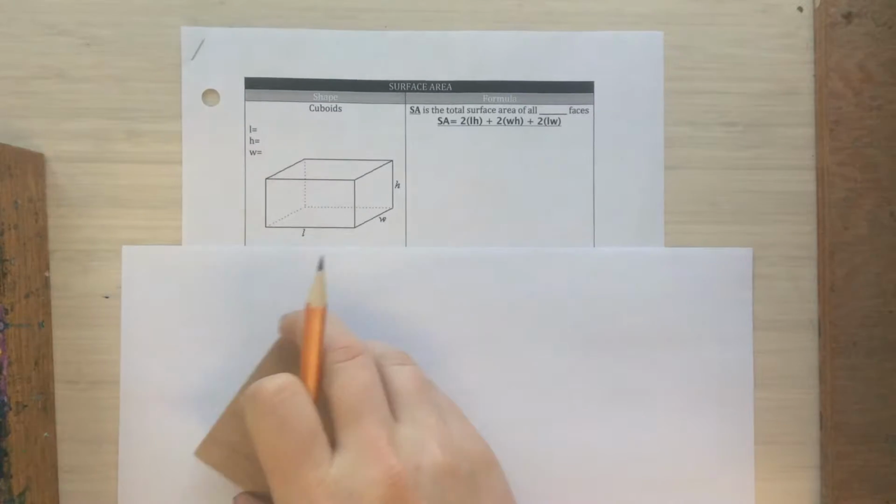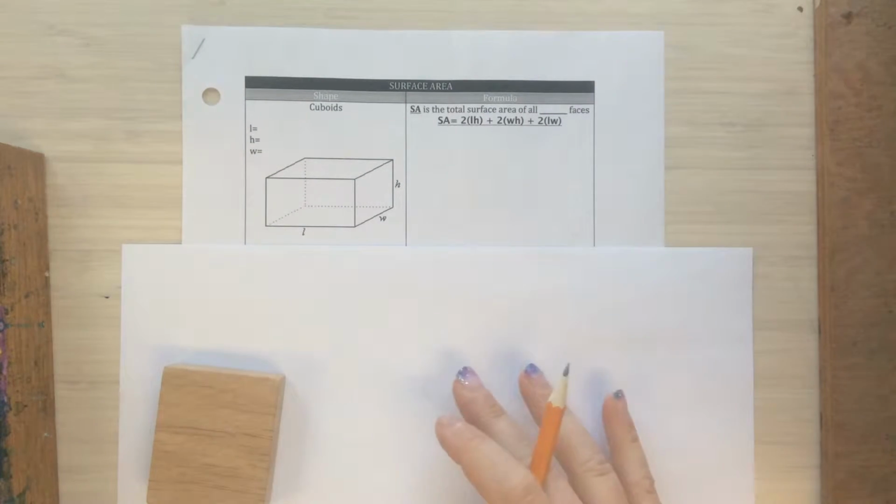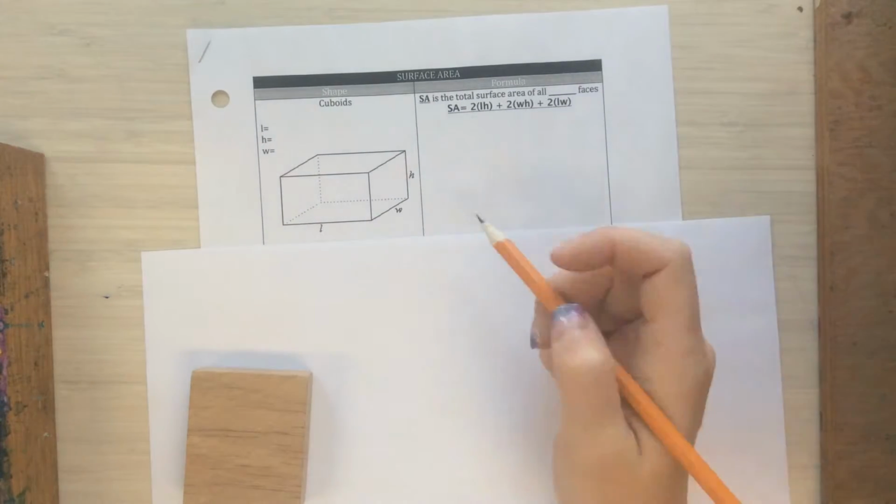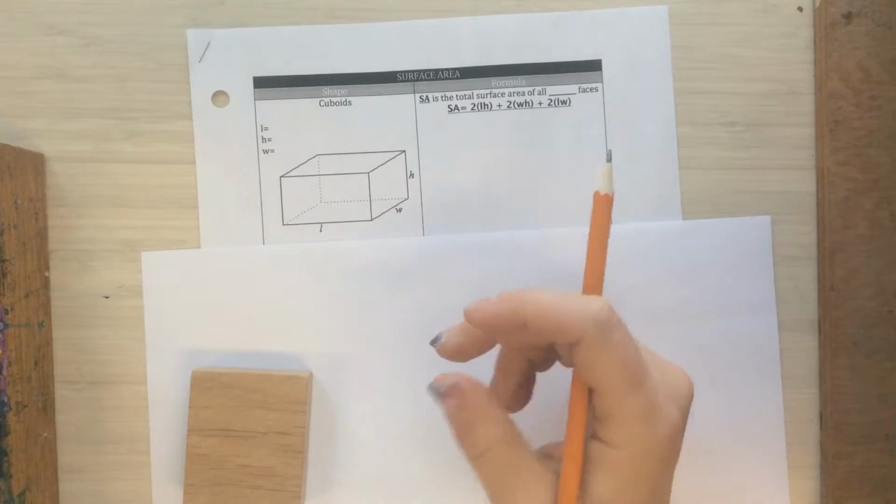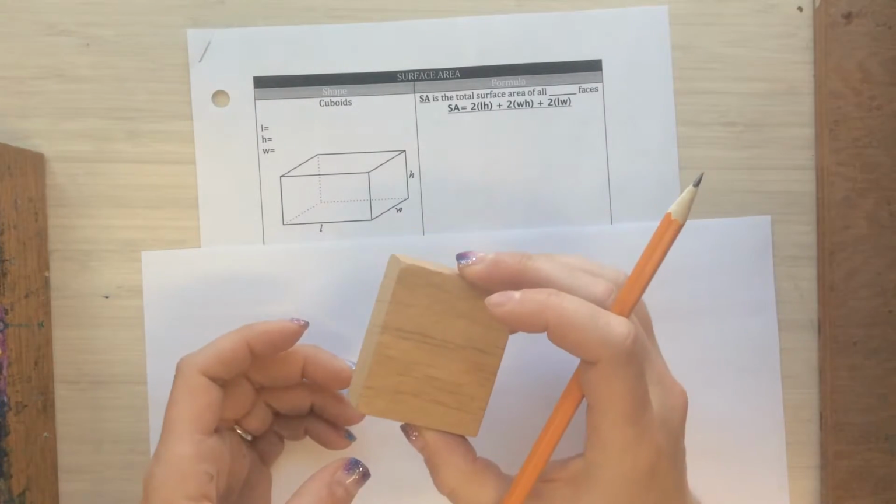Hello everyone. Let's get going with our cuboid surface area. You need your notes, so make sure you've got that out, and a pencil. So now we've got everything, let's get going.